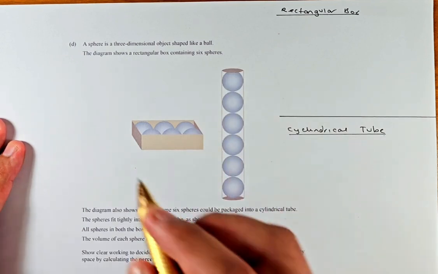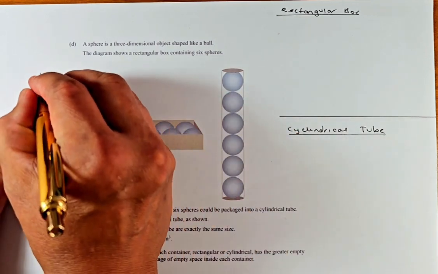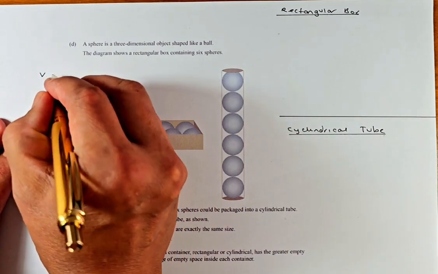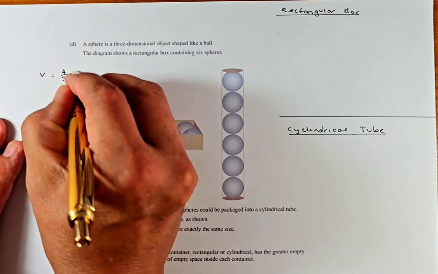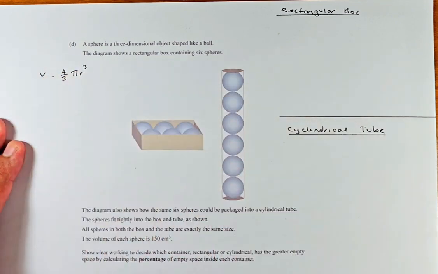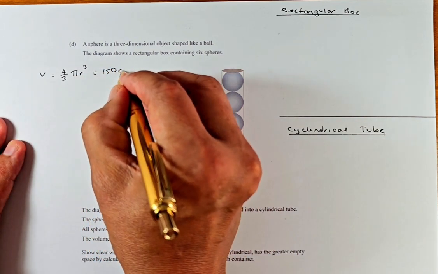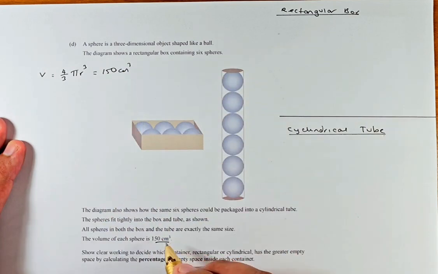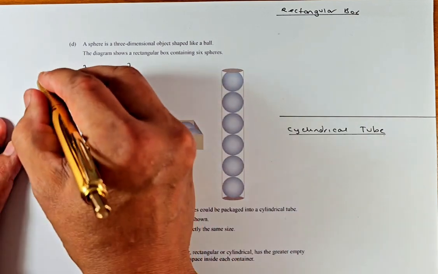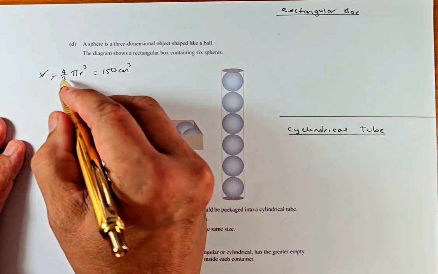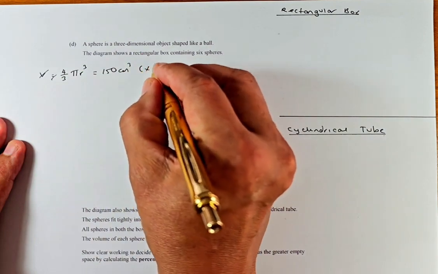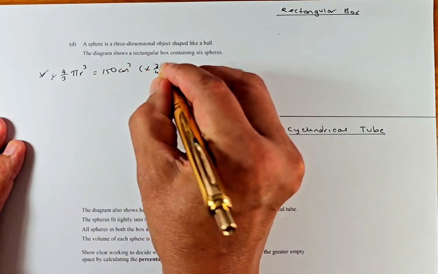To do that, we know the volume of one sphere. So volume equals 4 over 3 pi r cubed. This is given in the formula booklet, so have a look at it. We know that it equals 150 cm³, because it's given here. To get rid of the 4 over 3, we multiply by 3 over 4 on both sides of the equation.